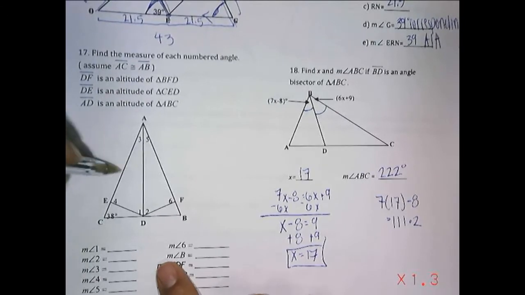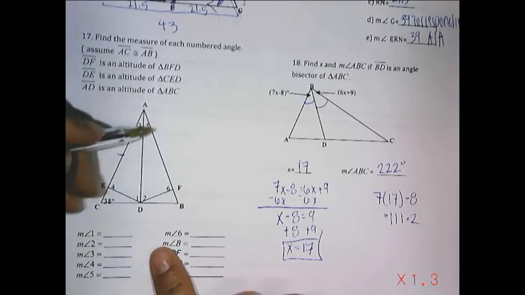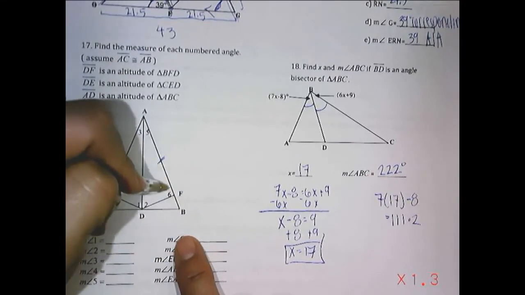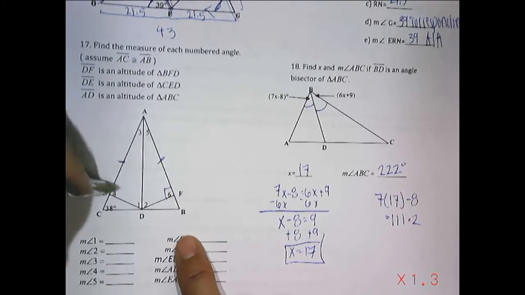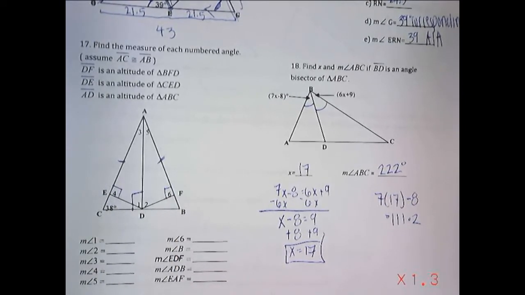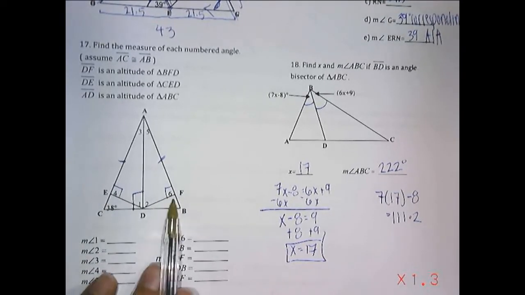So the first thing you want to know is that these sides of the triangle, AC and AB, are congruent to each other. Next thing you want to know is that DF is an altitude, DE is an altitude, and that AD is an altitude. So we have a few 90-degree angles. All right, moving along, I'm just going to fill in the information I know because of that.